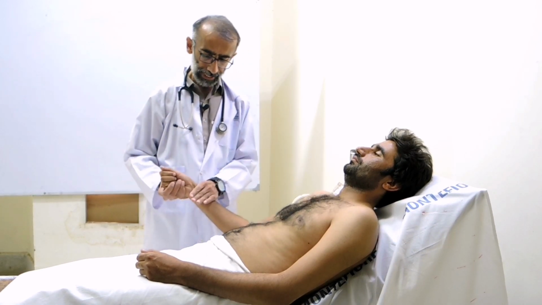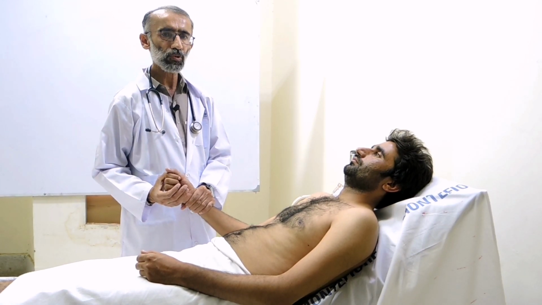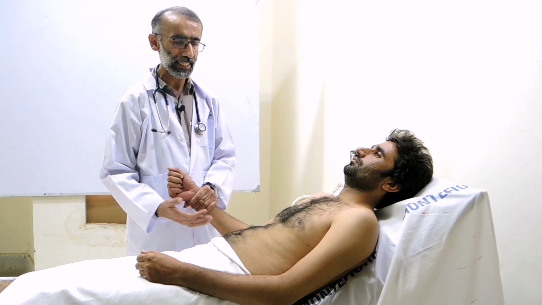Then feel the pulse against your knuckle and lift the arm to check for collapsing pulse in case of aortic regurgitation.